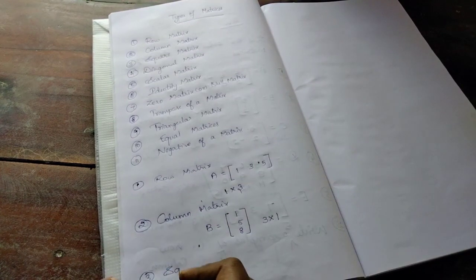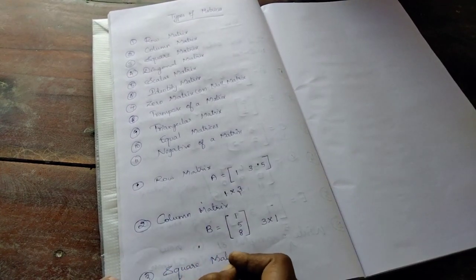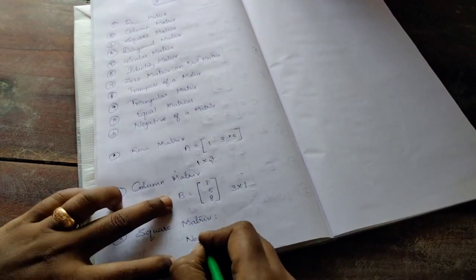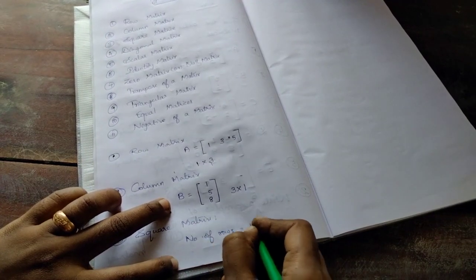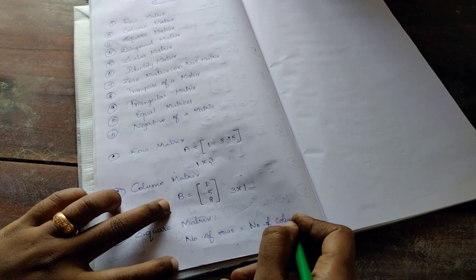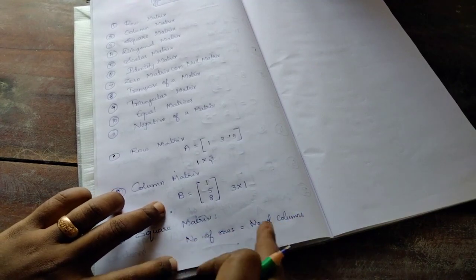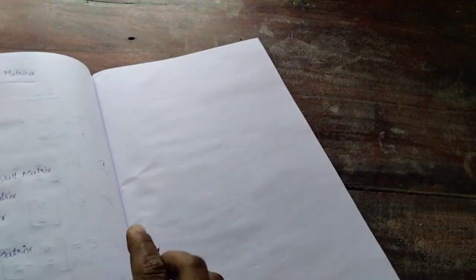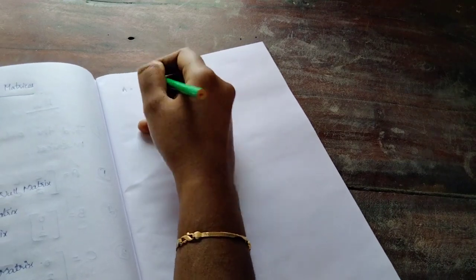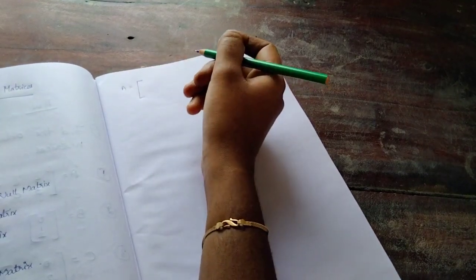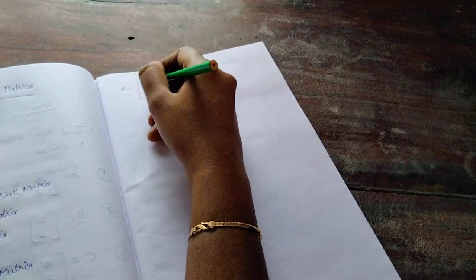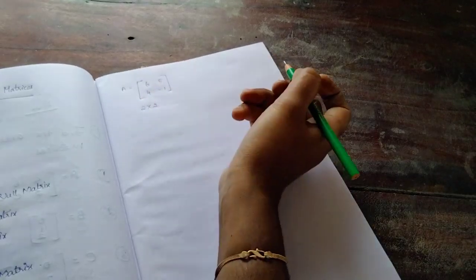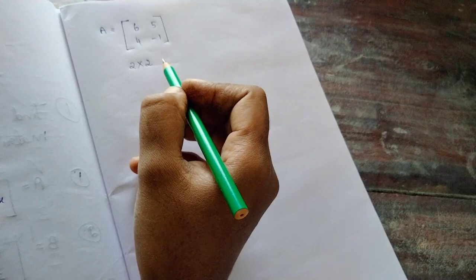Third one, square matrix. Square matrix, what is the meaning? The number of rows and number of columns should be equal. So the condition is that the number of rows should be equal to the number of columns. So it may be of order 2, order 3, order 4. So for square matrix, we can write some examples. A is equal to, order 2 first I will write. Order 2 means 2 by 2. So 6, 5, 4, minus 1. This is of order 2 by 2. This is a square matrix because the number of rows and number of columns are equal.